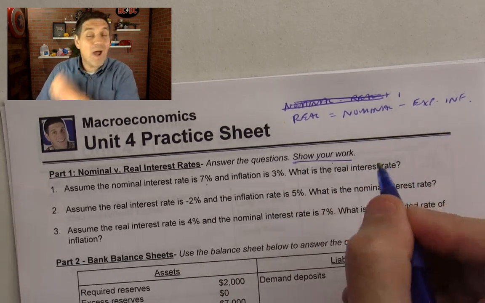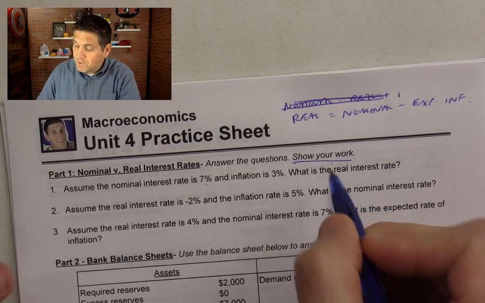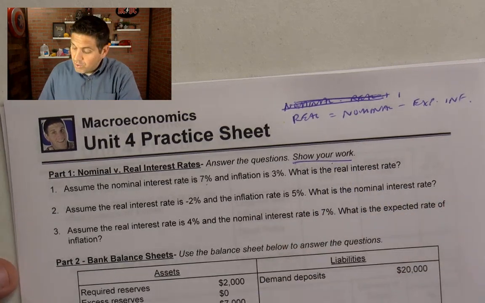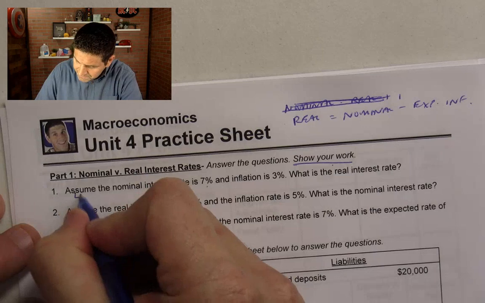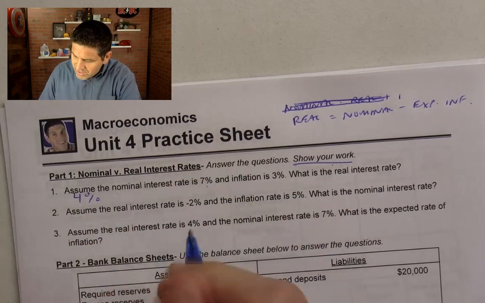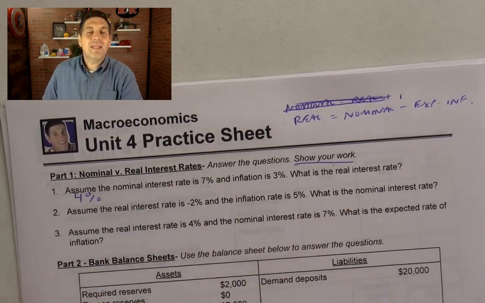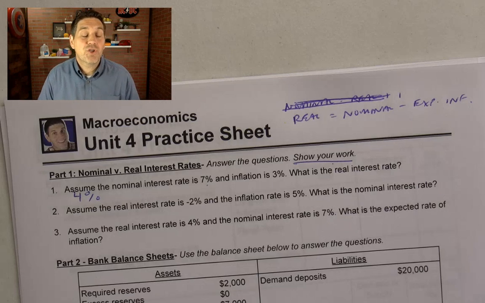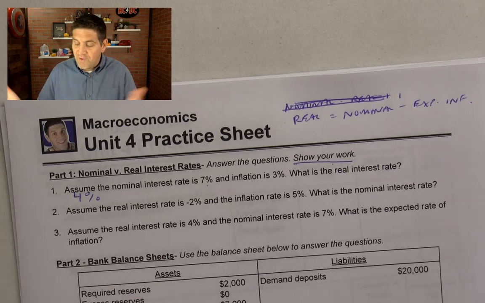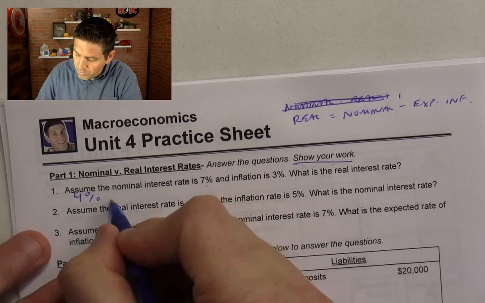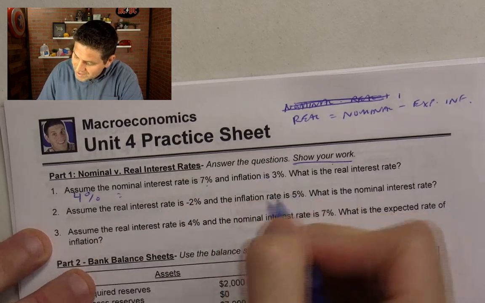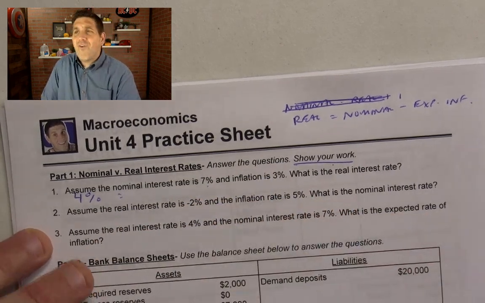One of the things I want to point out really quickly is the AP test, if you're an AP student, is going to ask you to show your work. So you know the answer is 4%, right? And you understand that concept. But more importantly, nowadays, I think the AP test is really pushing towards show your work or you get no points. So you write 4%, you get no points. And it's stupid because you got 4% for a reason.